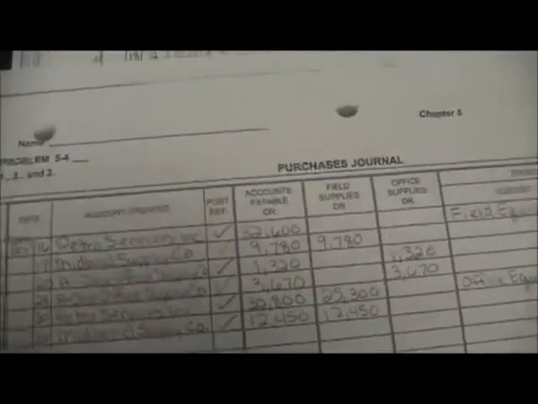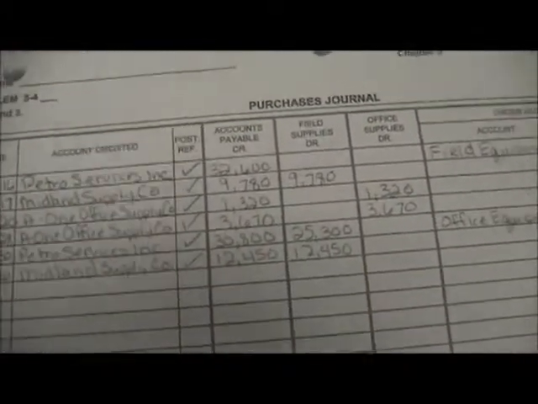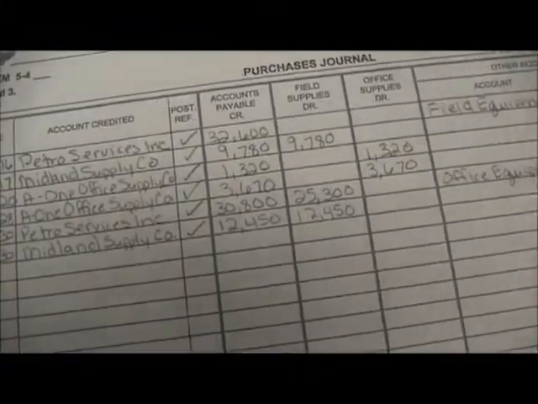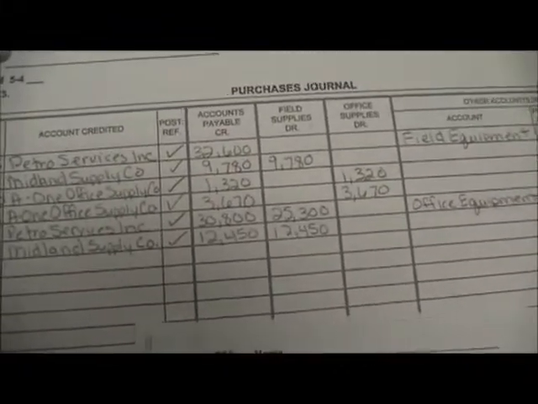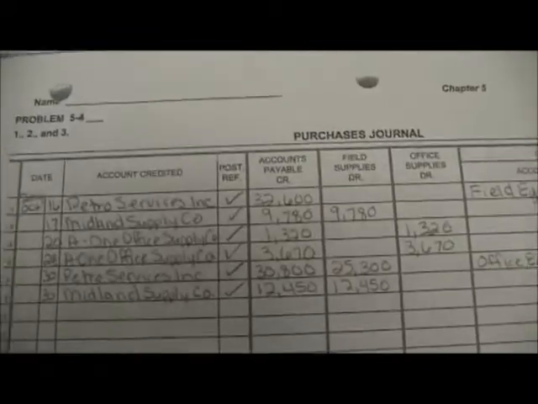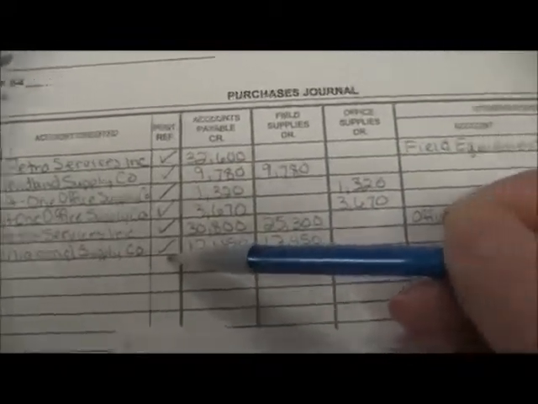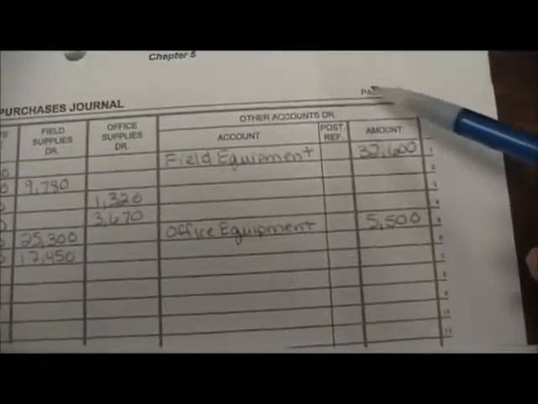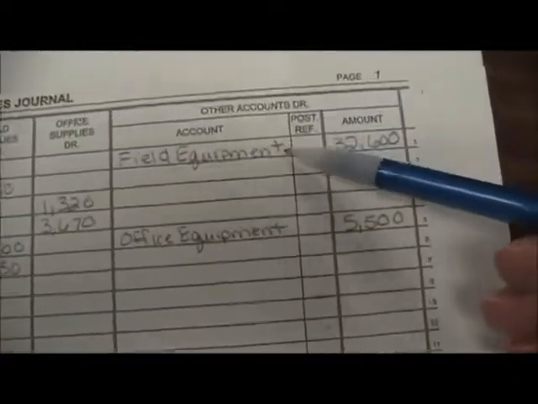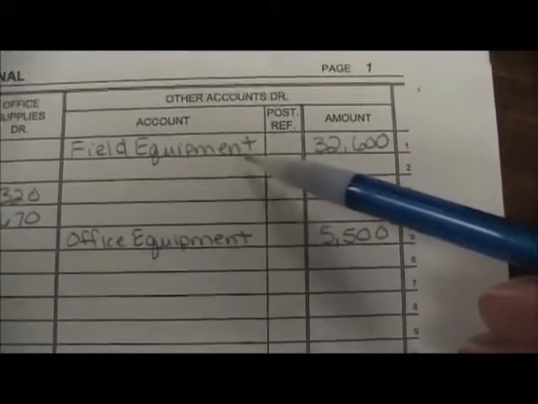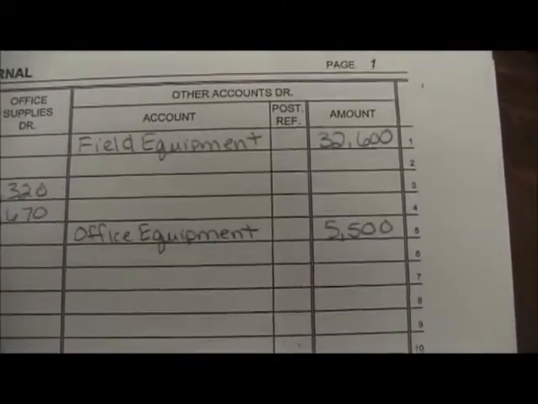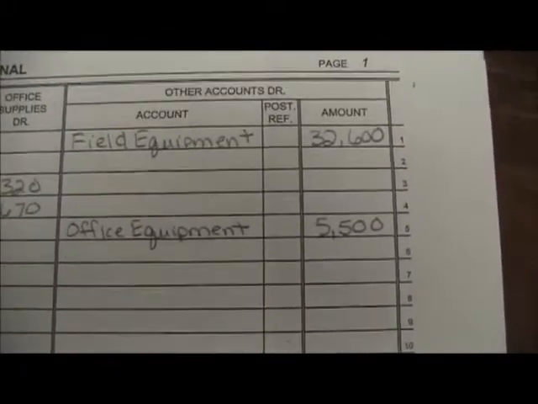So go ahead and grab your purchases journal again. You can set your accounts payable subsidiary ledger to the side and grab your general ledger. If we look at our purchases journal, all of these are checked, so we're done with those. We're going to scoot over here to our other accounts debit section, and we're going to go ahead and post these. The first one is to field equipment, which is on the first page of our general ledger.